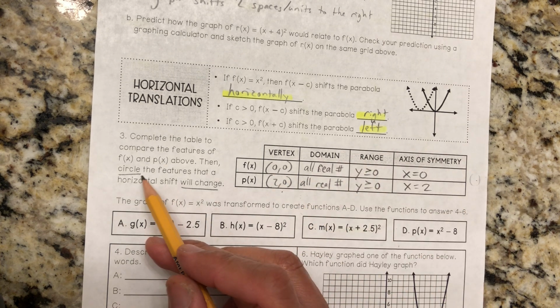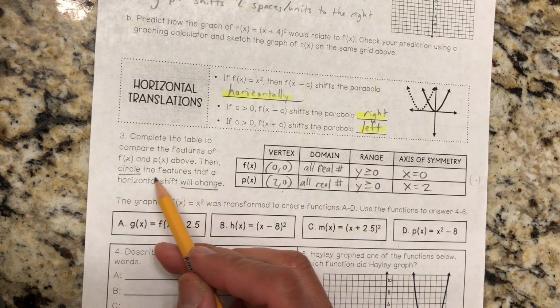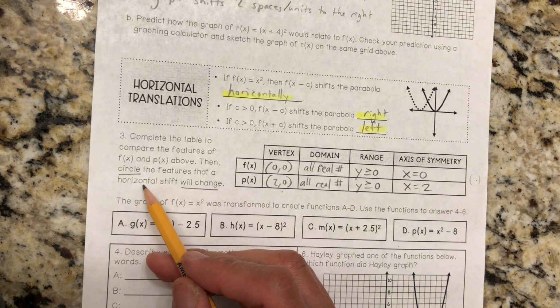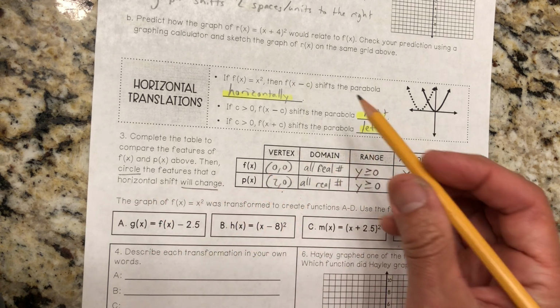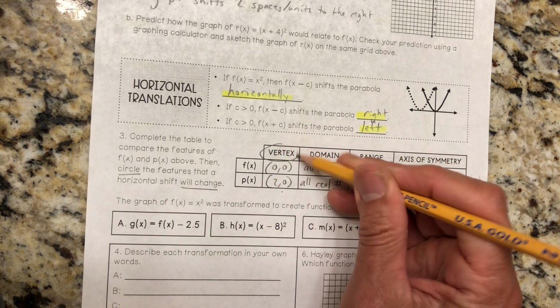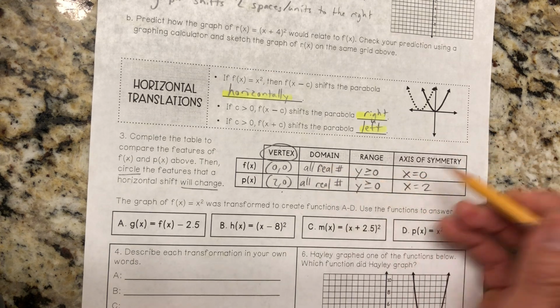Okay, and a feature that a horizontal shift would change: it changes the vertex and it changes the axis of symmetry.